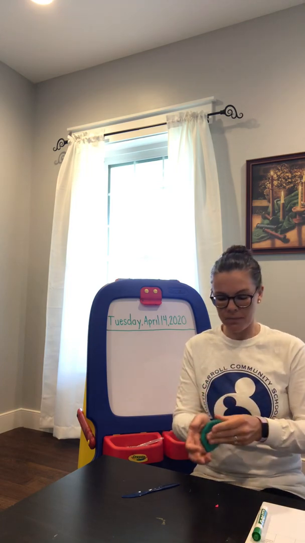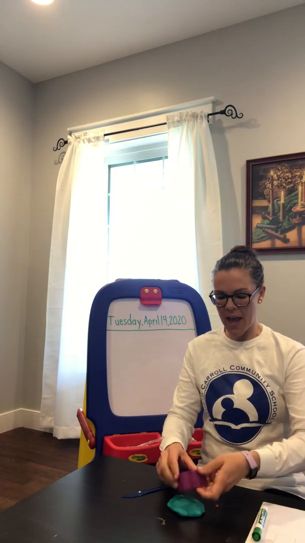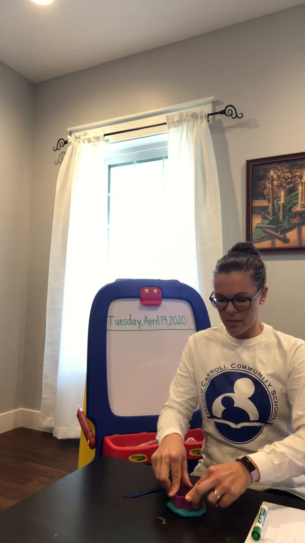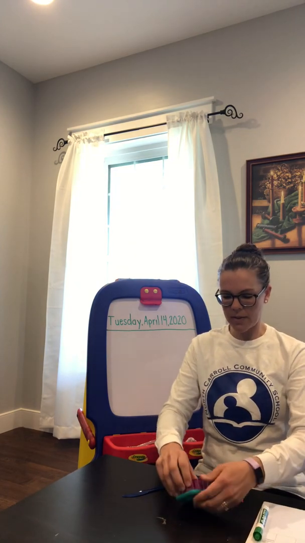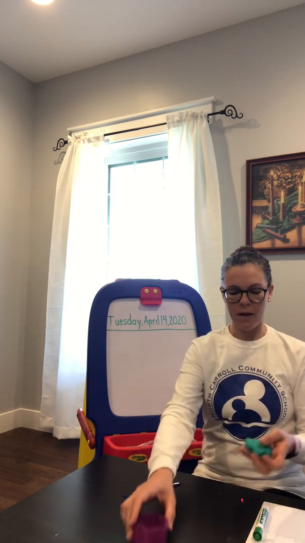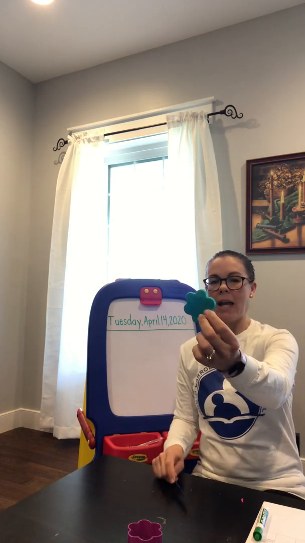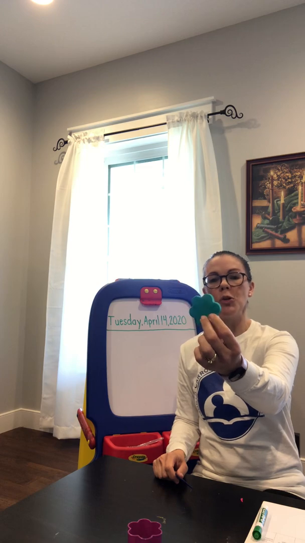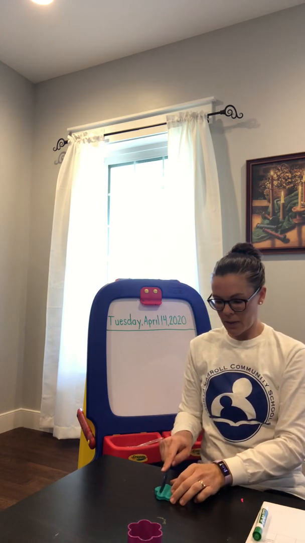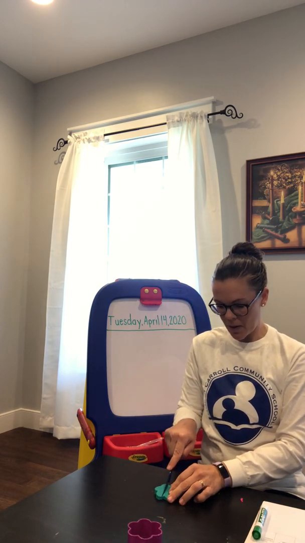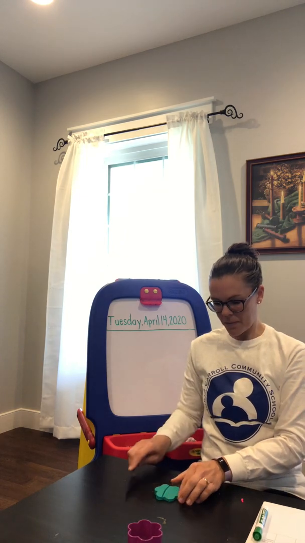If you remember yesterday, I had my cookie. So today, let's say I have a flower-shaped cookie. Okay, you can see that there. First thing I'm gonna do is cut this into 2 parts. Okay, we'll say this is your part and this is Mrs. Wright's part.